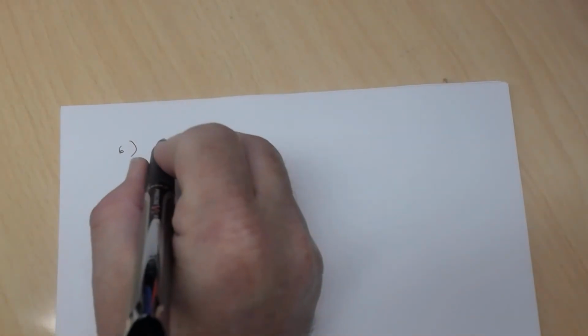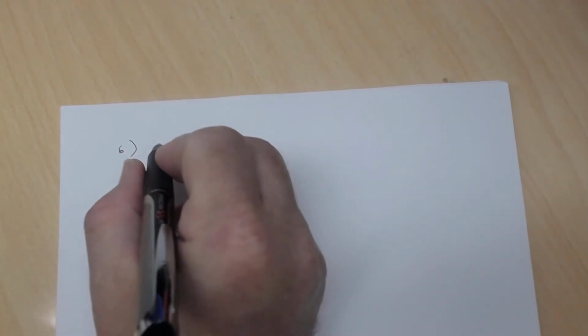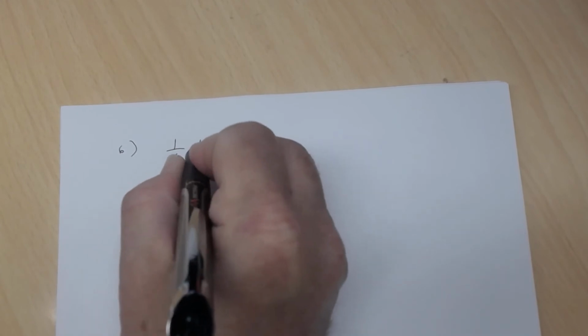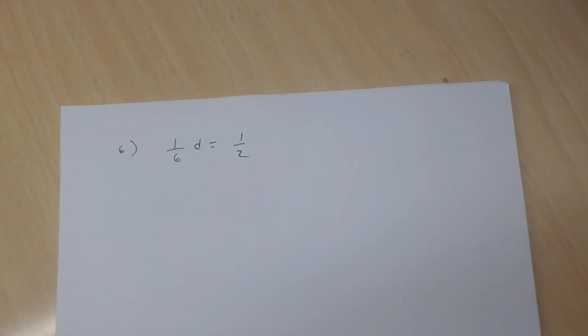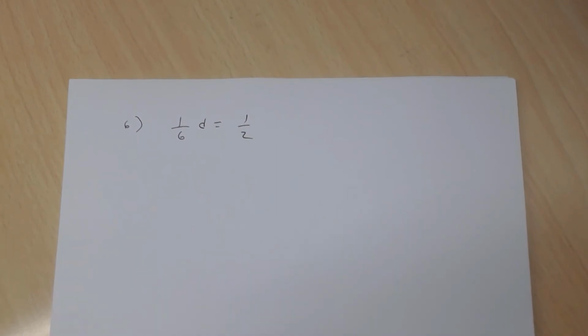All right, number 6. Okay, so number 6, let's suppose we had, actually let's do this one. 1/6 d is equal to 1/2. 1/6 d is equal to 1/2. All right, and we can do it both ways here, but I'm not going to do it both ways because of time constraints.